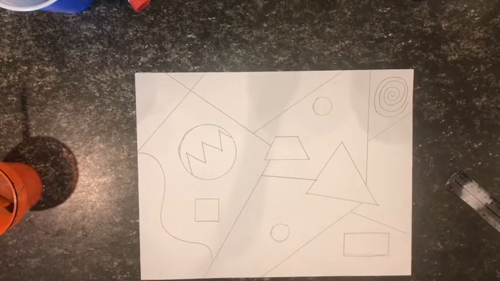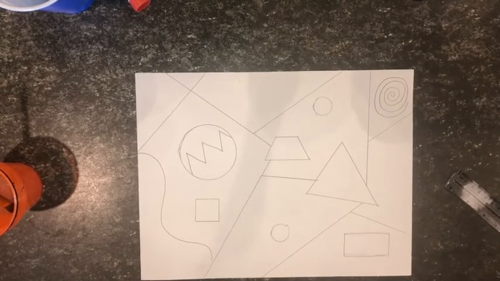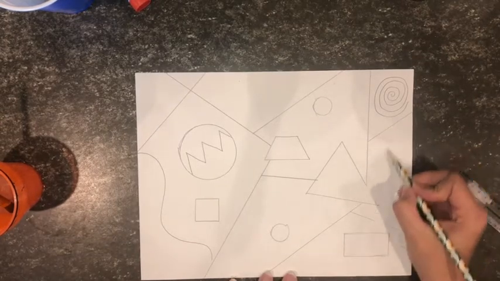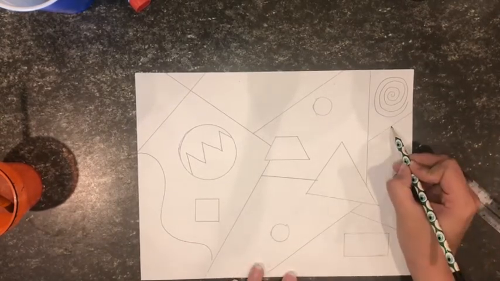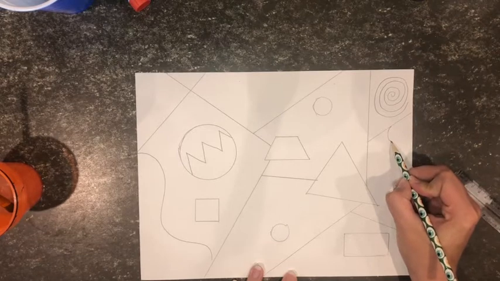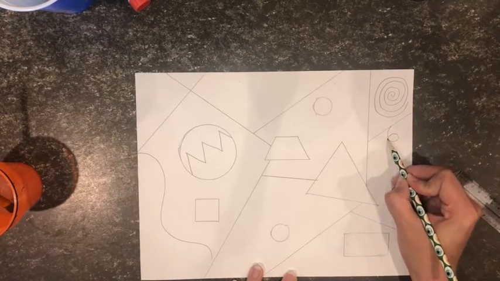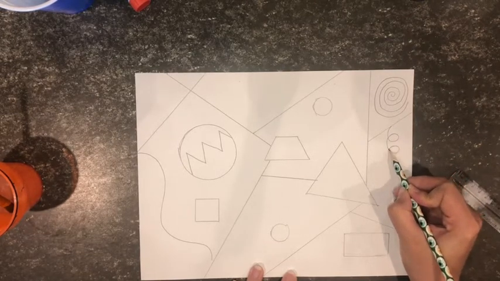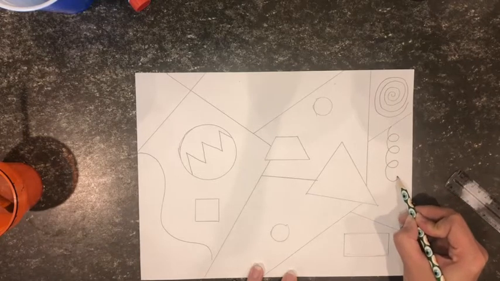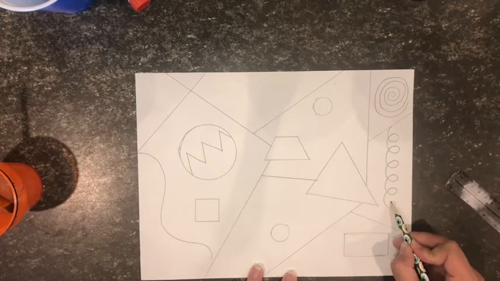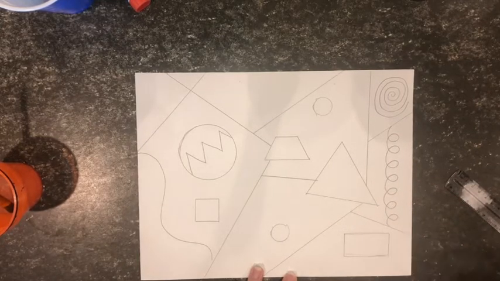Nice. What other kind of lines could I do? Oh, I could do a looped line in here. That would be really fun. I'm gonna do a looped line going down this way. This one always reminds me of a roller coaster that's going upside down and around in a loop, loop, loop, loop. I like that. That looks really cool. I don't want to add too much though. I still want my picture to be kind of simplistic.